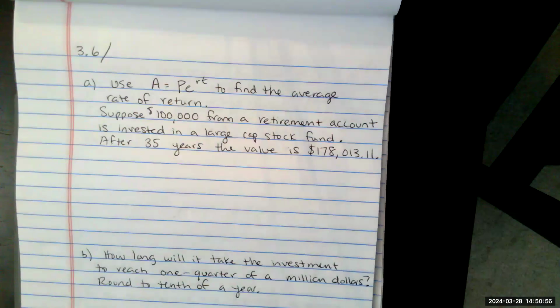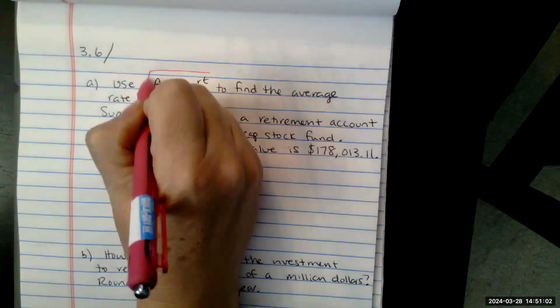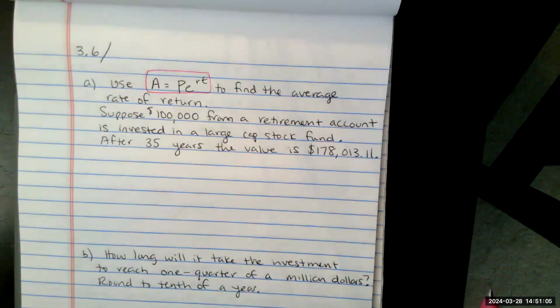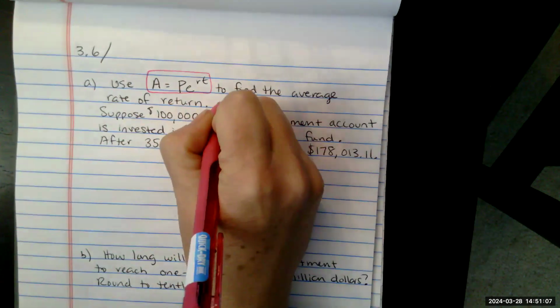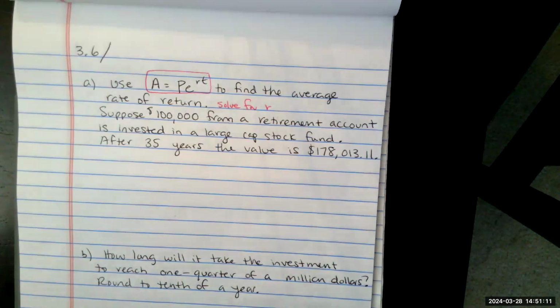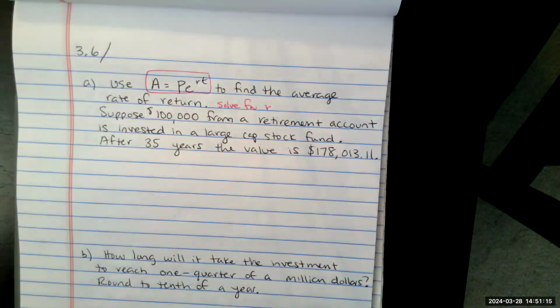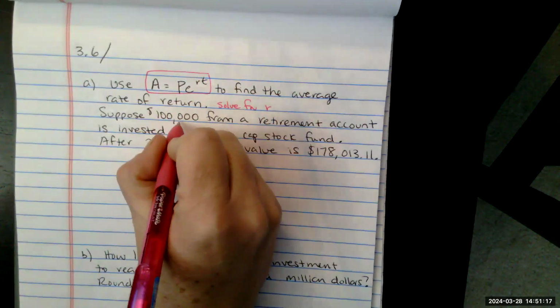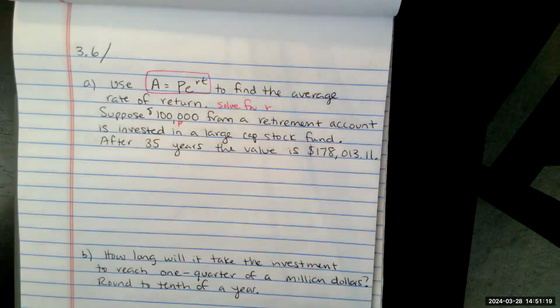So one of the questions in 3.6 is like this, where they're giving you this formula to find the average rate of return. So basically, we're trying to solve for R. Suppose $100,000 from a retirement account is invested. This is how much you're investing, your P, in a large cap stock fund.